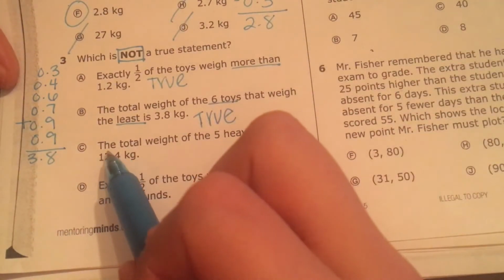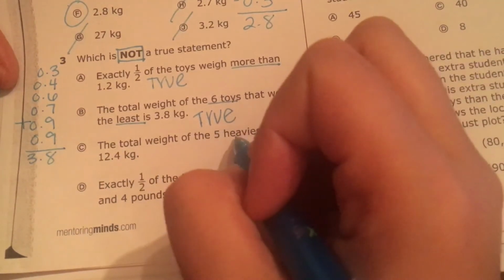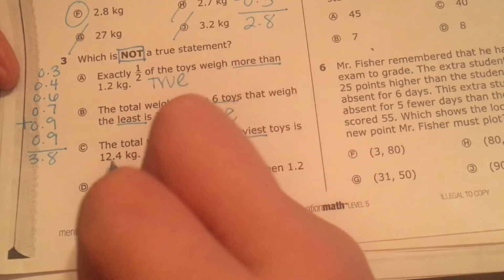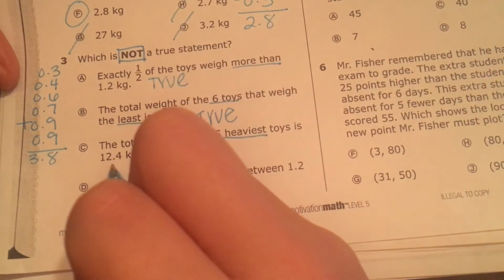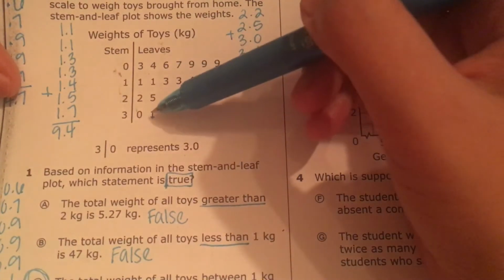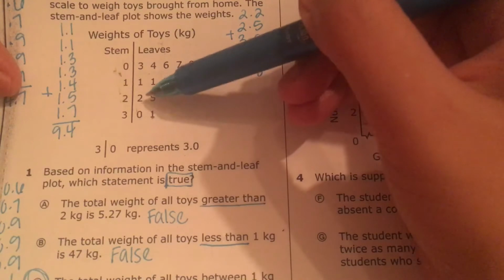Okay, letter C, the total weight of the 5 heaviest toys is 12.4. So let's look up here again. We want to look at the heaviest this time. So 1, 2, 3, 4, and 5.